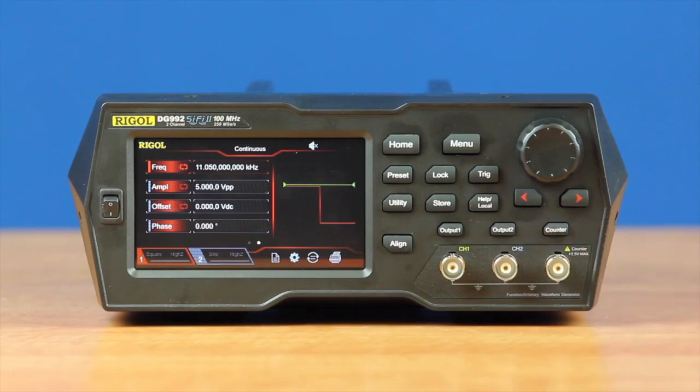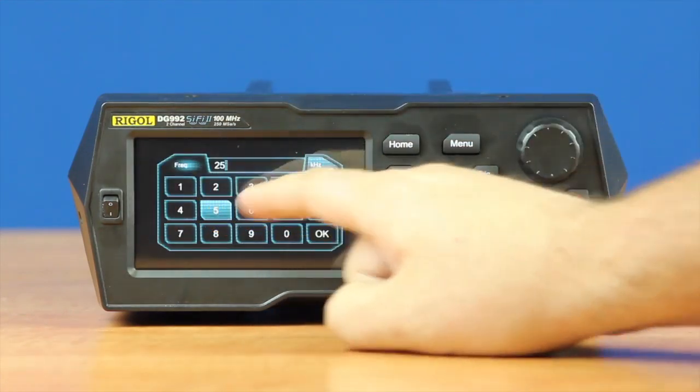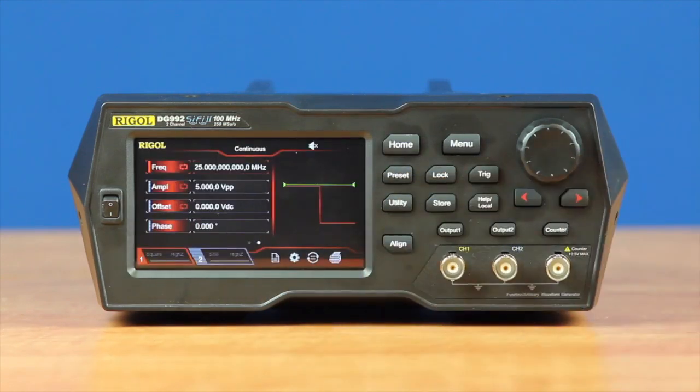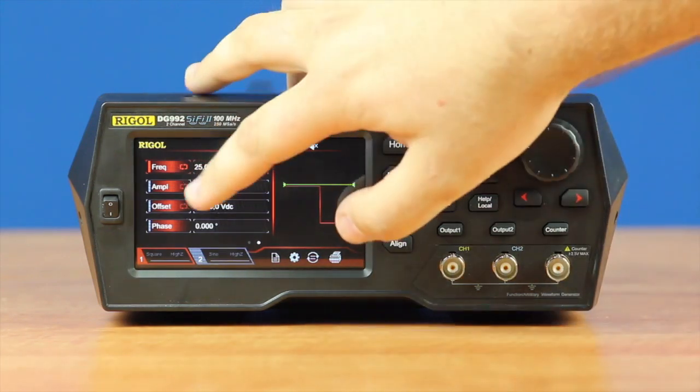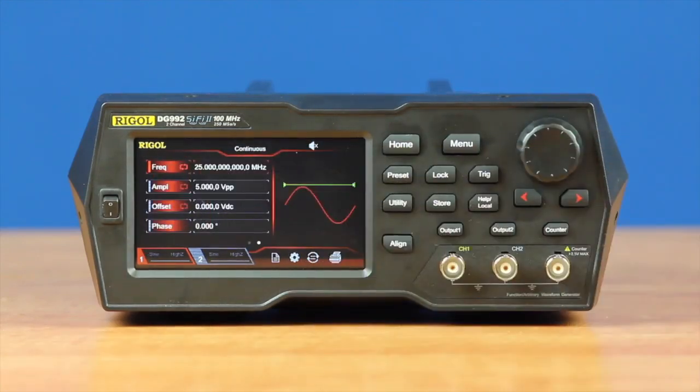Then for, say, changing our frequency, we can just simply tap on that and then enter a value, let's say 25, and then we can change our value to megahertz, and we can press OK, and it'll change our value to 25 megahertz. Then to change, say, from a square wave to a sine wave, we just simply swipe back and use our main menu button to select a sine wave.